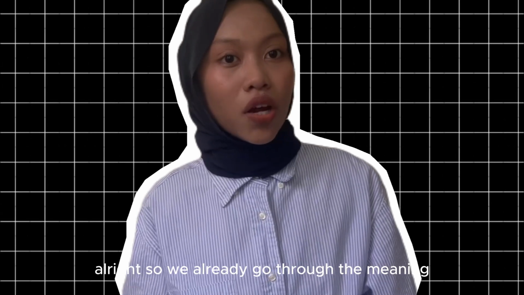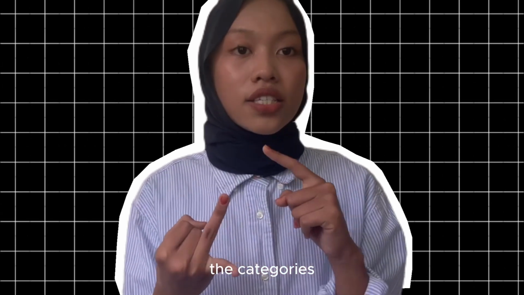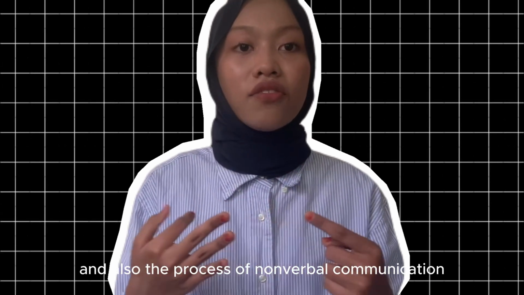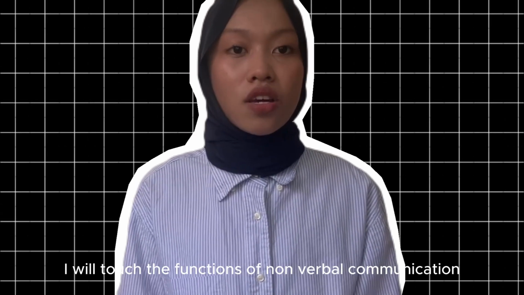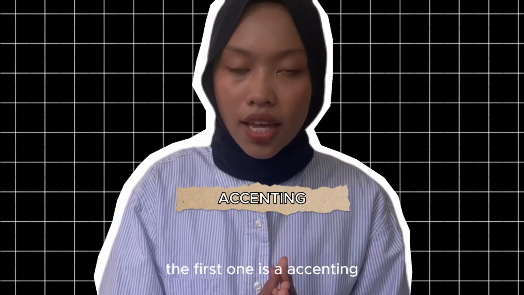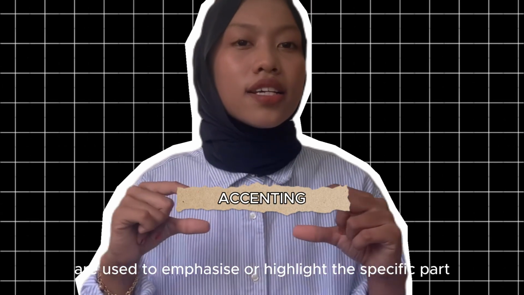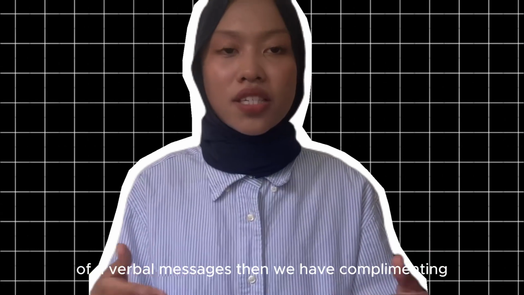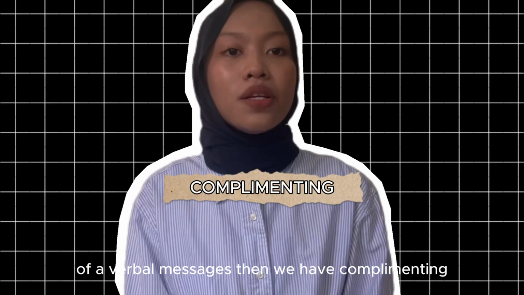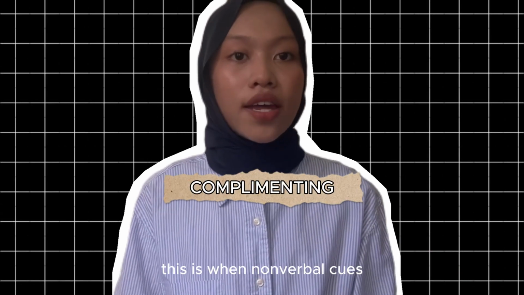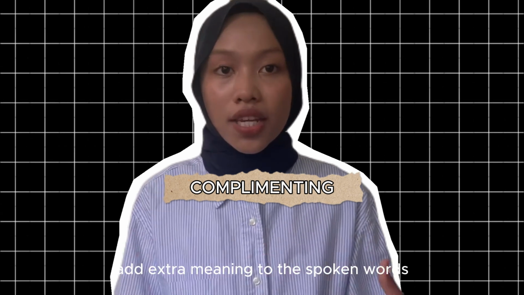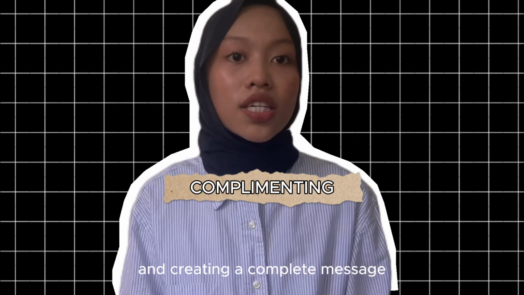Alright, so we already went through the meaning, the categories, and also the process of nonverbal communication. Next, I will touch on the functions of nonverbal communication. The first one is accenting. This is when nonverbal cues are used to emphasize or highlight a specific part of a verbal message. Then we have complementing. This is when nonverbal cues add extra meaning to the spoken words, creating a complete message.